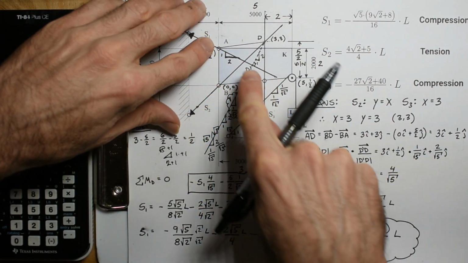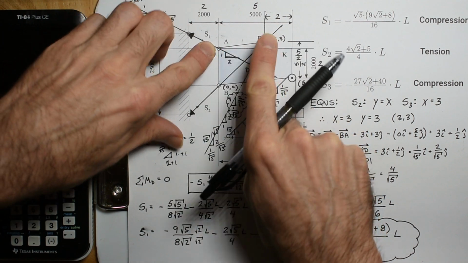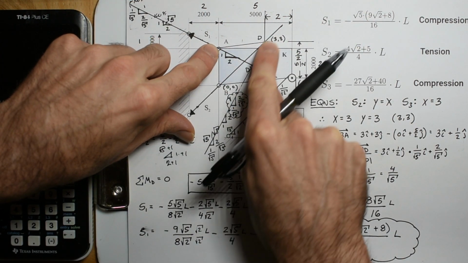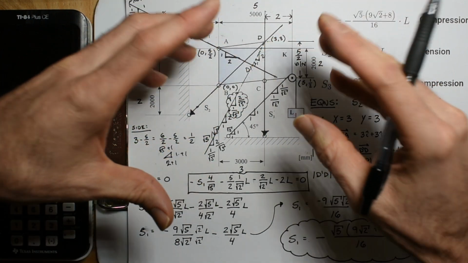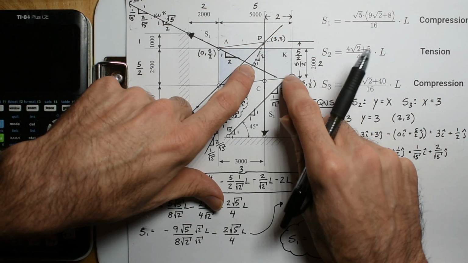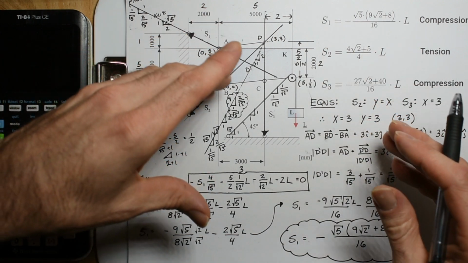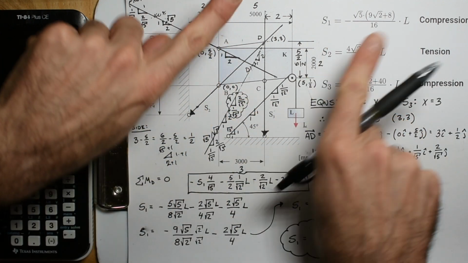dot product. I have this vector AD. It goes in a couple directions. It goes this way and that way. All I want to know is its component in this direction, so we take the dot product. Now, the dot product, in essence, is just multiplying two vectors.